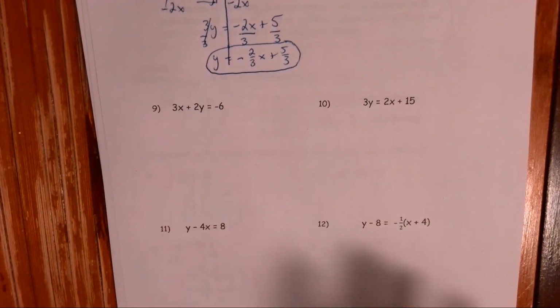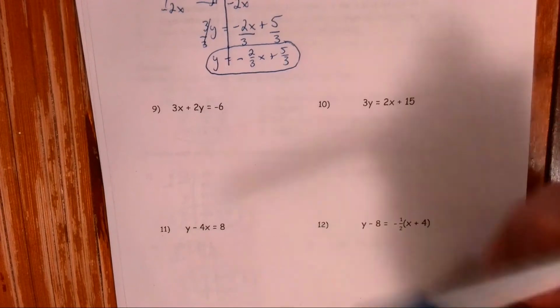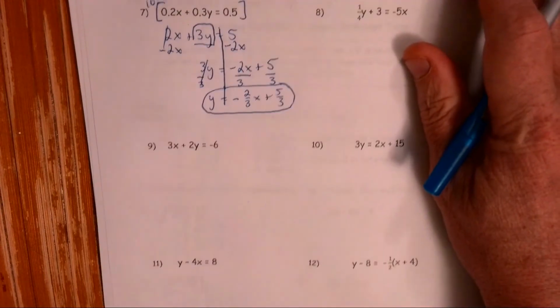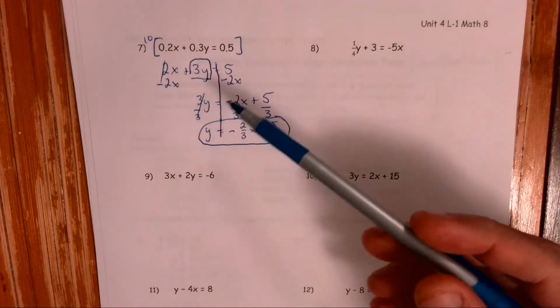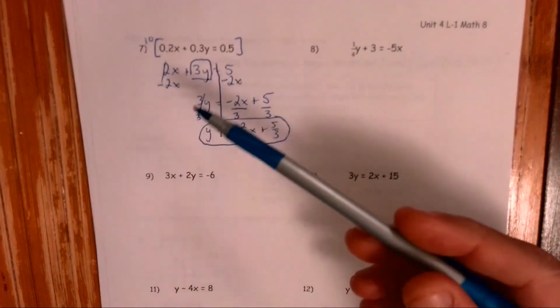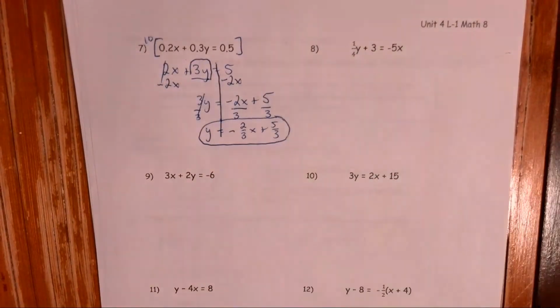This one's very similar. I'll go ahead and skip over to 10, but this one's very similar to 7, right? It's almost the same numbers when you kill the fractions, except it's 3x and 2x, 3y. This one's 3x and 2y. That one's 2x and 3y. So almost the same. Let's just go to 10.